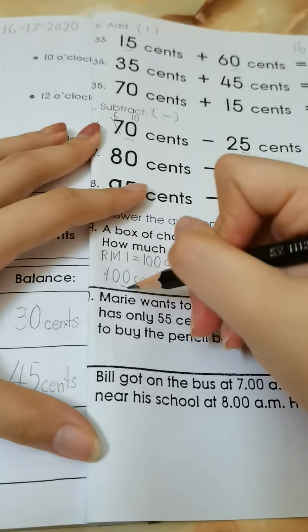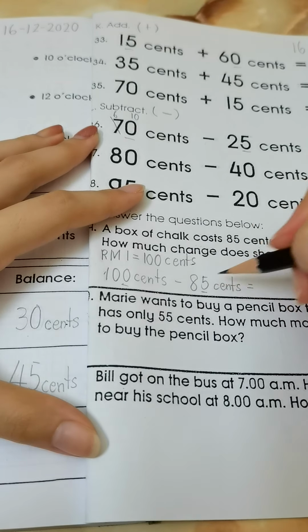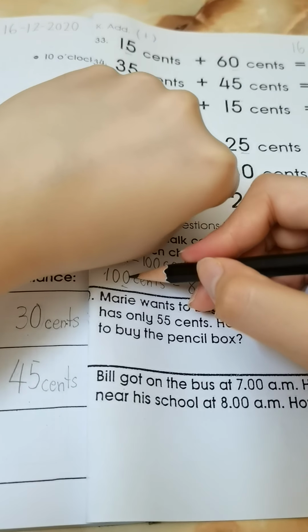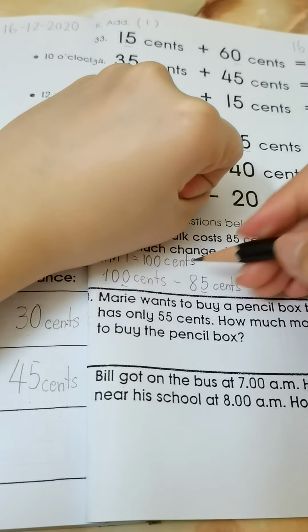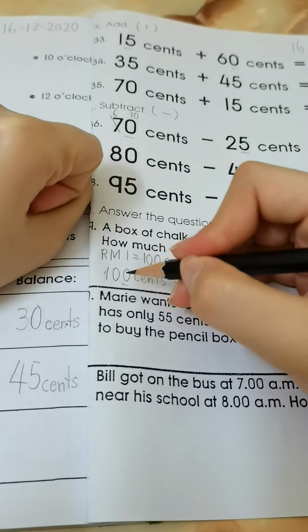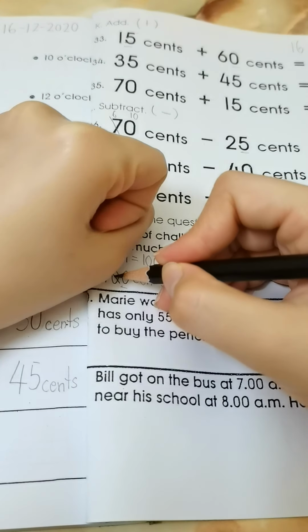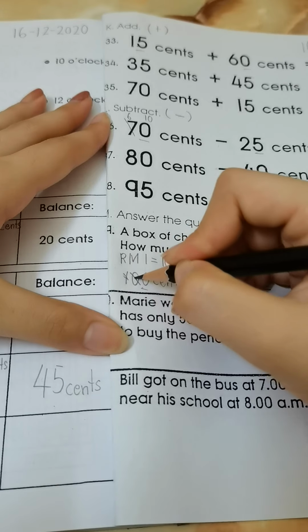First, you just underline the ones. 0 minus 5 equal. I show my sweets, so show my fingers, 0, cut 5. I don't have enough sweets, so I go borrow from my friend. My friend also doesn't have any sweets, so he goes to borrow from his friend.